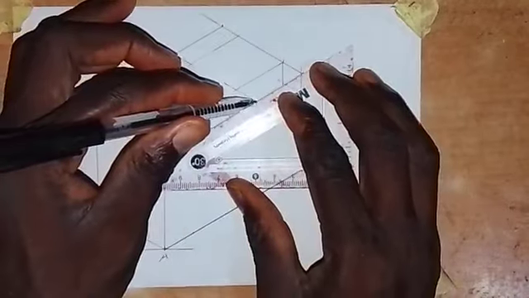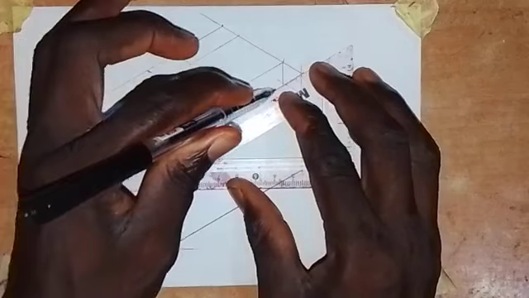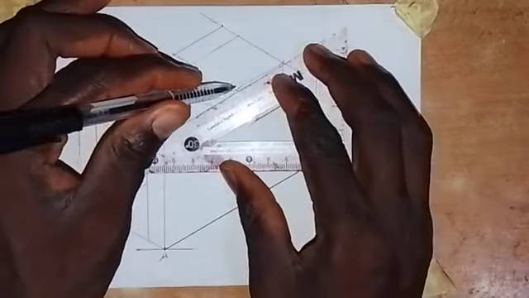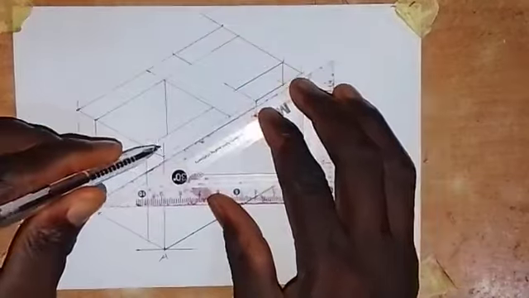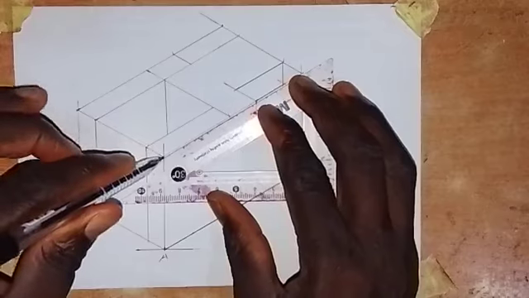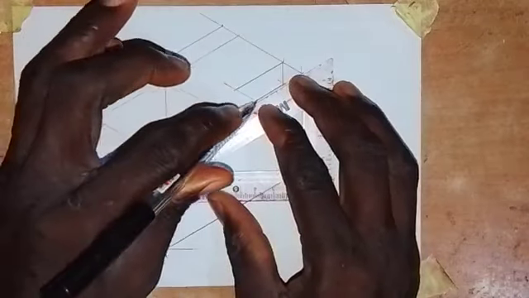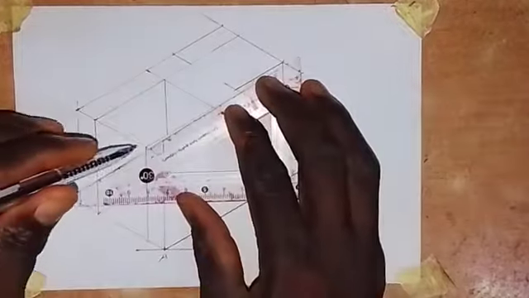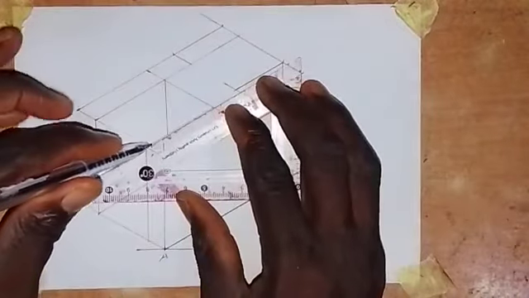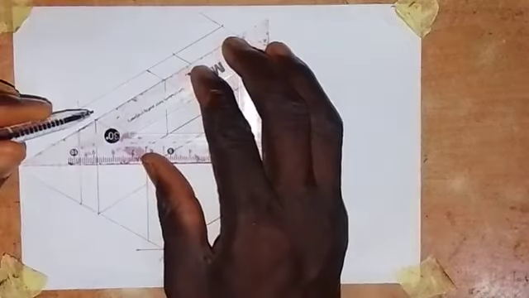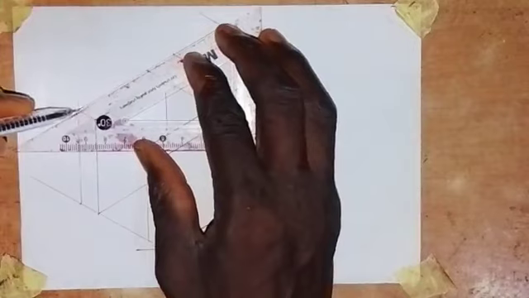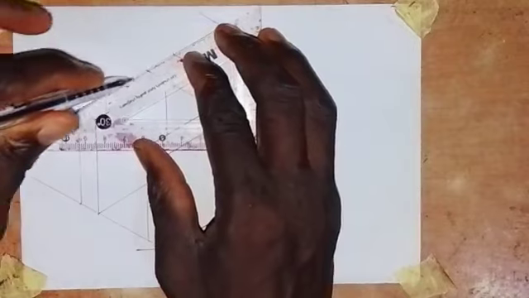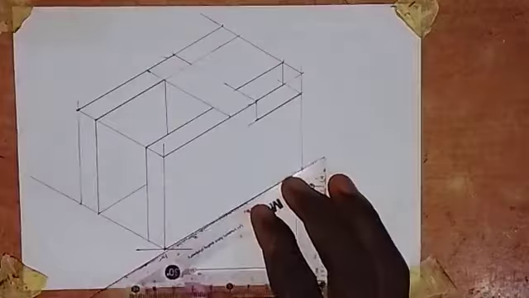This line from here to here will be a thick line, and then up here, this line from here to here. This line also needs to be a thick line from here to here. This line, make it a thick line from here to here. This line also, and this line from here to this point is a thick line. So we have this now.